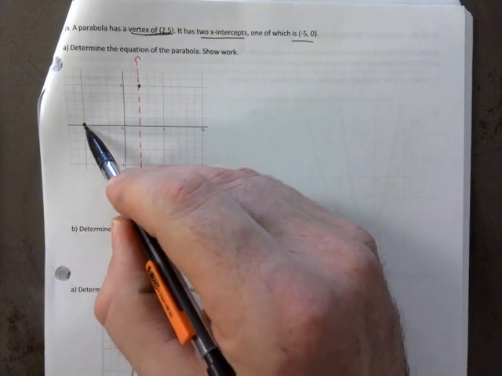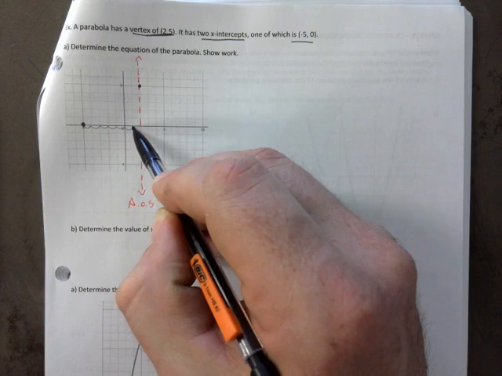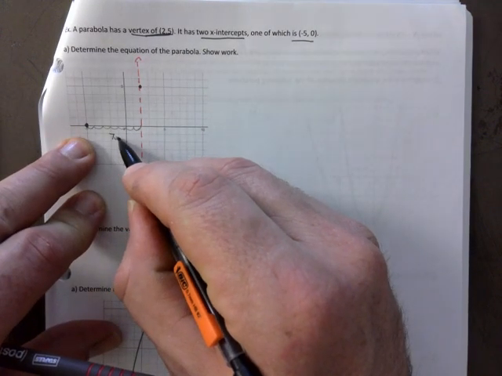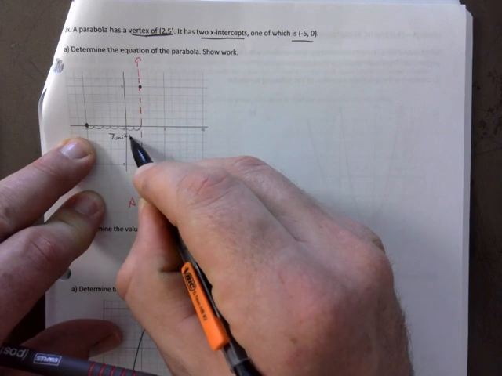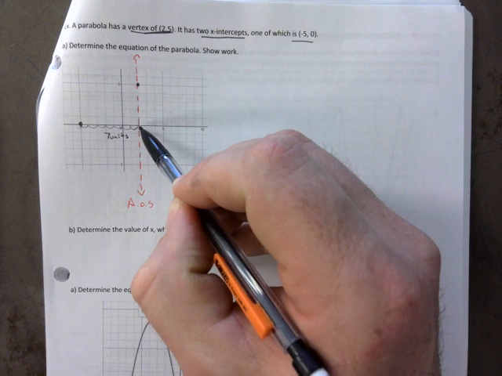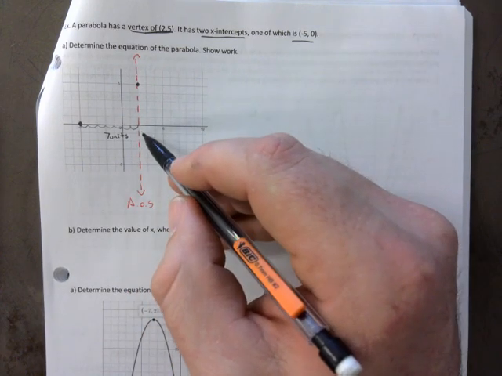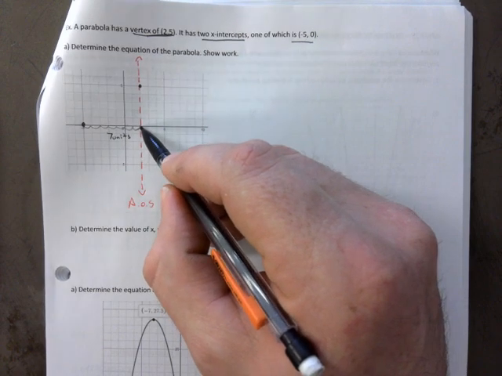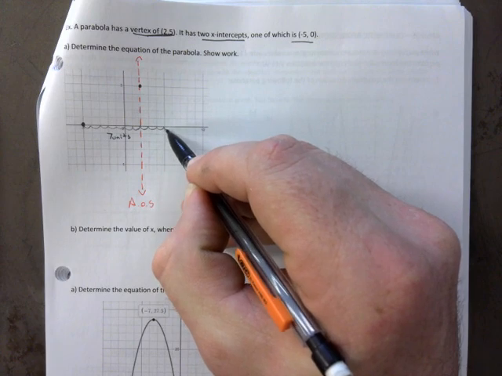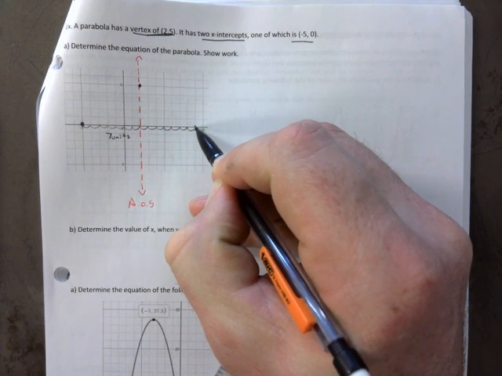Count how many units. 1, 2, 3, 4, 5, 6, 7 units, right? In this case, it takes 7 units to go from this x-intercept to the center, to the axis of symmetry. So where will the cousin be? How many units to the right? 1, 2, 3, 4, 5, 6, 7. Right here.